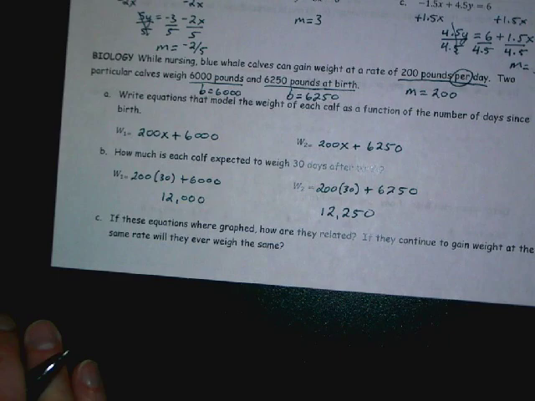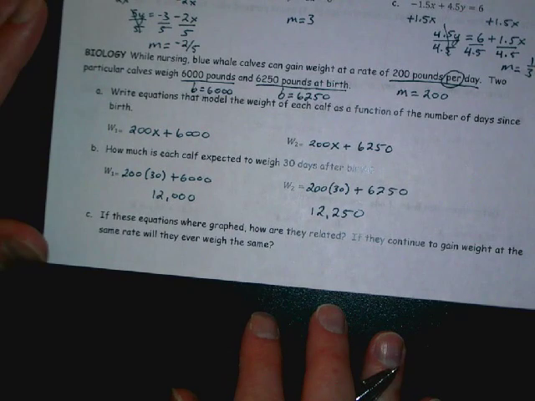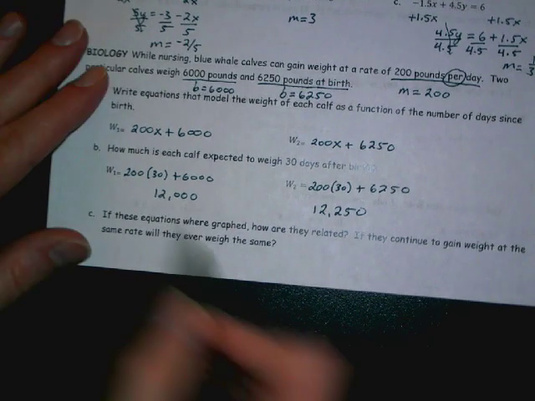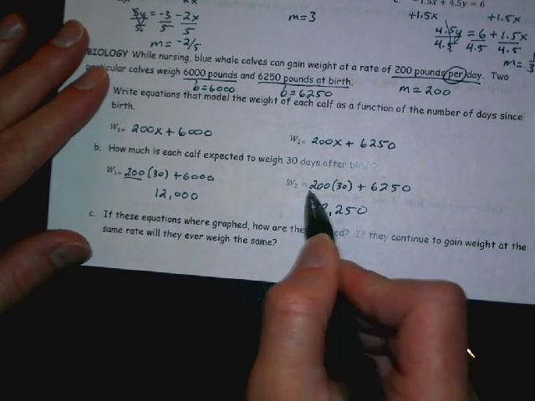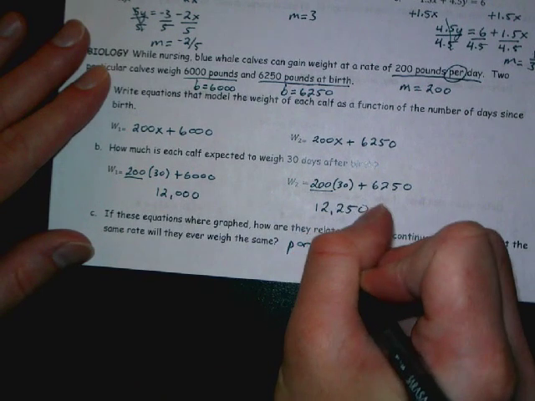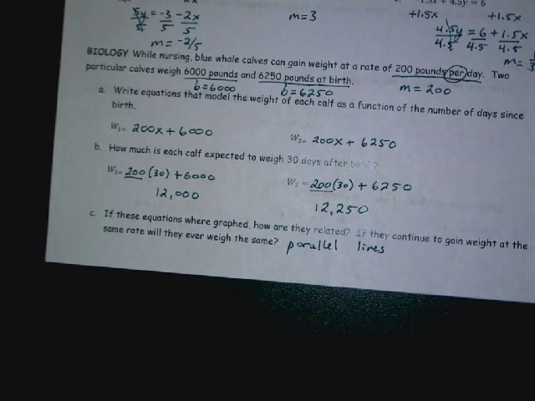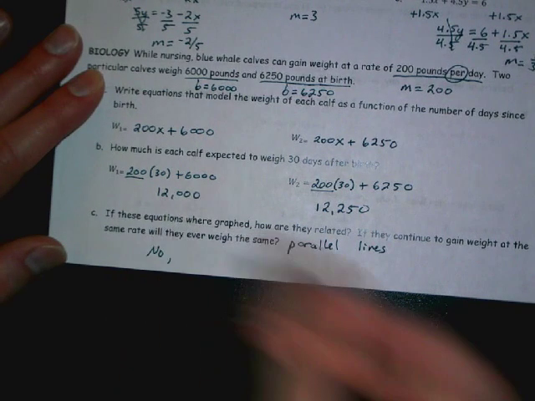Okay, which leads us to C, which just wants you to pick out why they're not changing, or why the difference is always going to be the same. If these equations were graphed, how would they be related? If the slopes are the same, they are what? Parallel. So they'd be parallel. And if they continue to gain weight at the same rate, will they ever weigh the same? No. That would mean, would the lines ever cross?